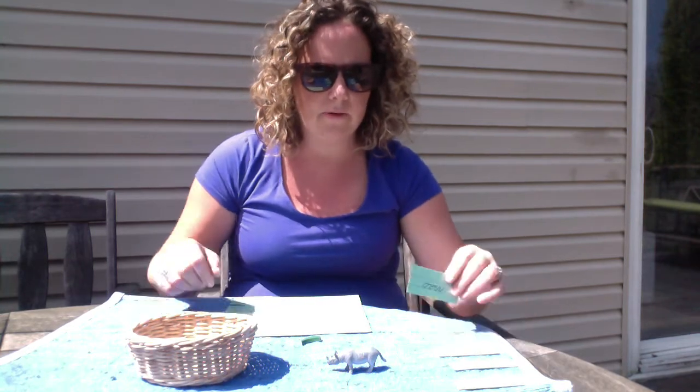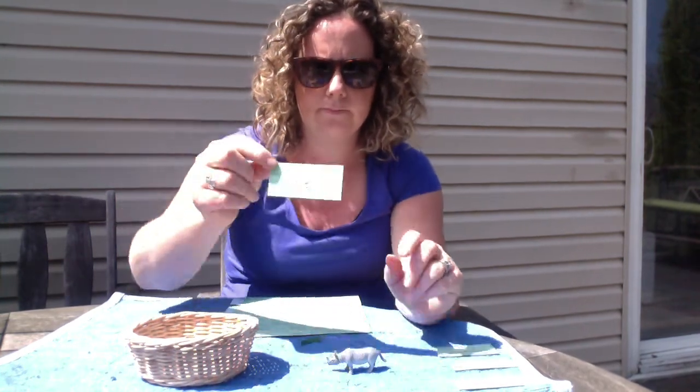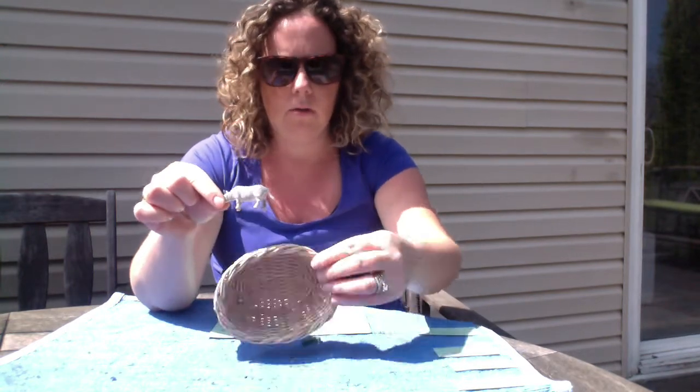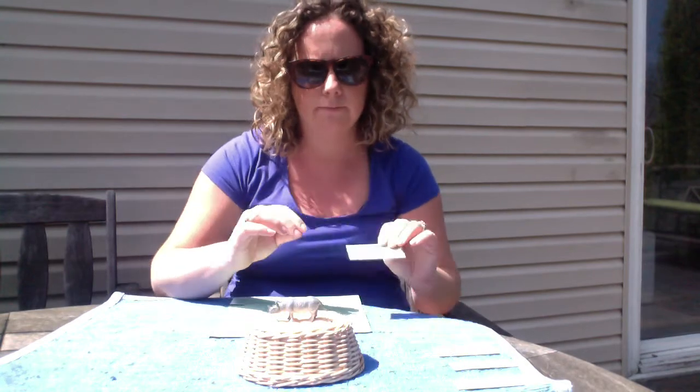So let's start here at the top. Our first label says over. I'm going to now move my rhinoceros over the basket. I could hold my rhinoceros on top like that, or I could say the rhinoceros is over the basket. Over, remember, means to come before, and it's telling us where the rhino is in relationship to the basket. The rhino is over the basket. Now let's look at the next one. Let's see if you can guess.